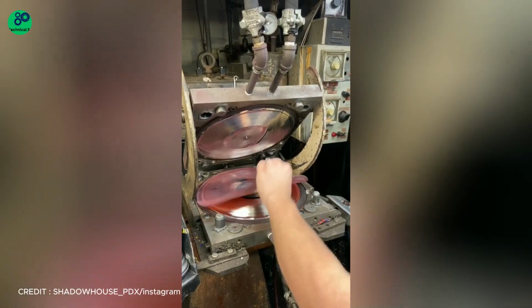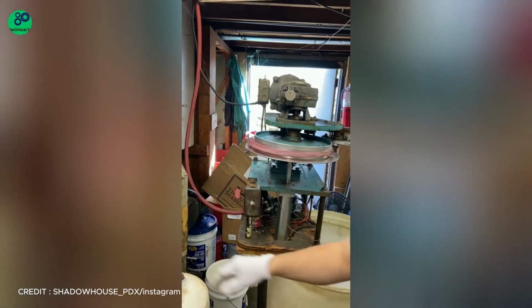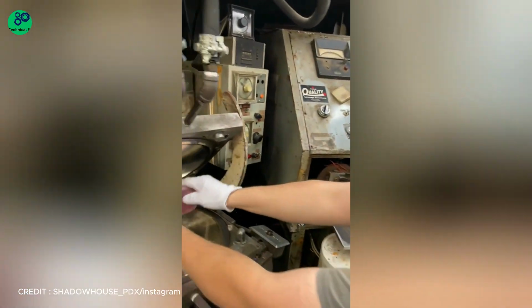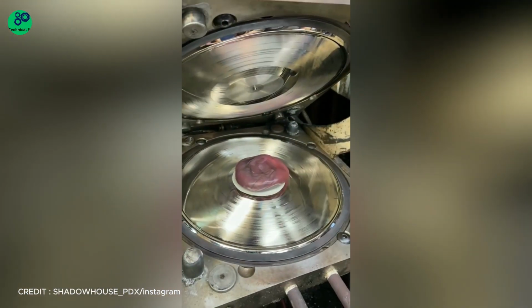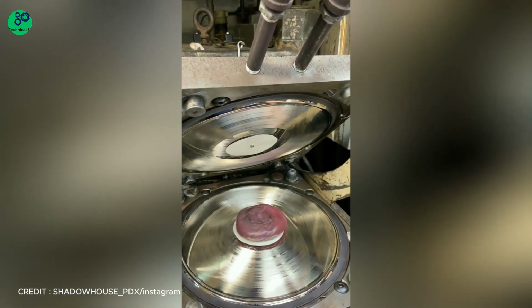The process of making vinyl records is complex and requires a high level of skill and expertise. However, it is still used today to create high-quality analog recordings. They are highly prized by audiophiles and music collectors.